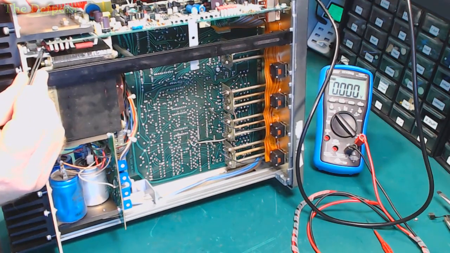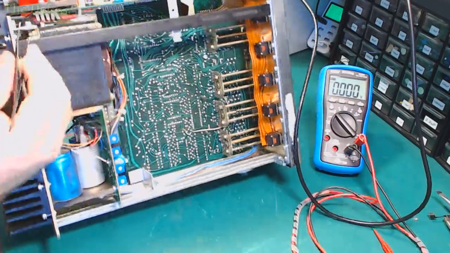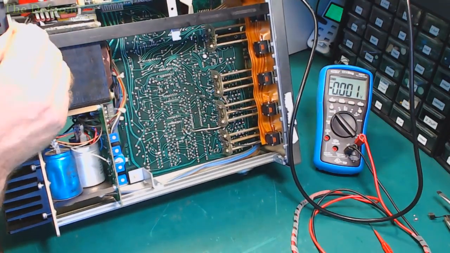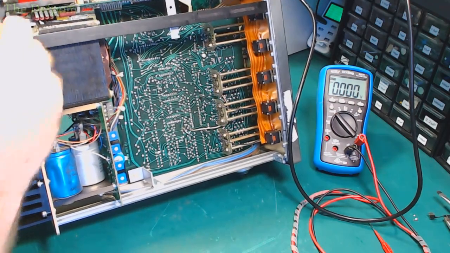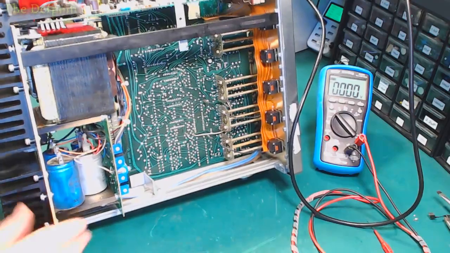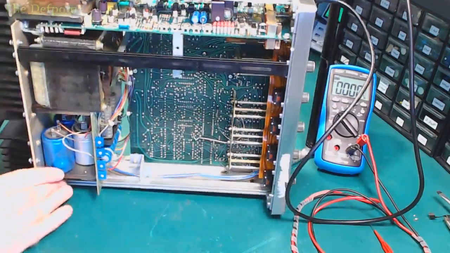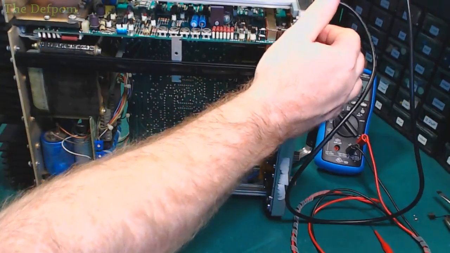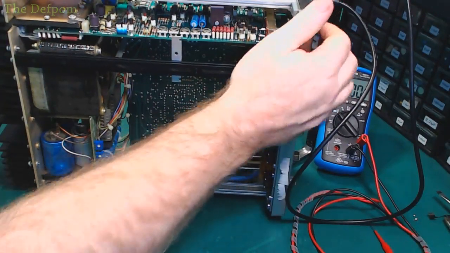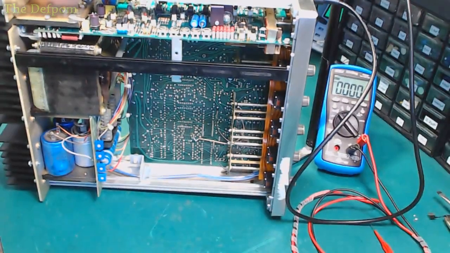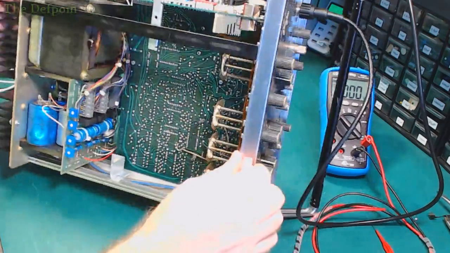What do you reckon? Pretty sure it's not meant to be like that. Let's shove it over sideways. There we go, it's not touching it now. It hasn't changed anything, so it's not there. But okay.